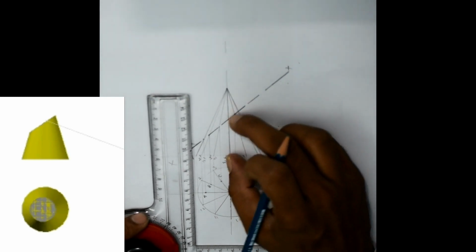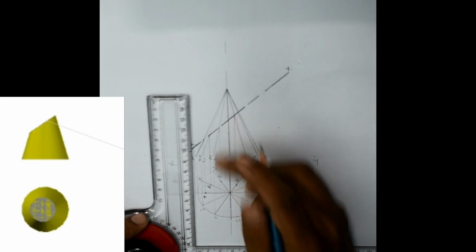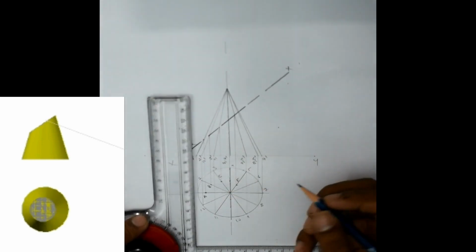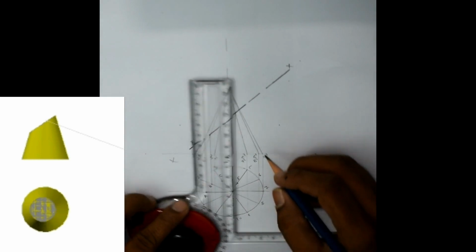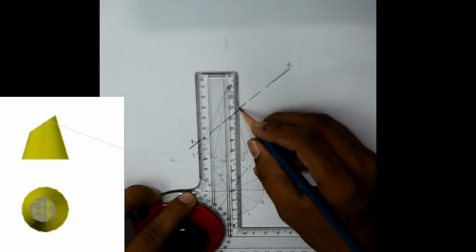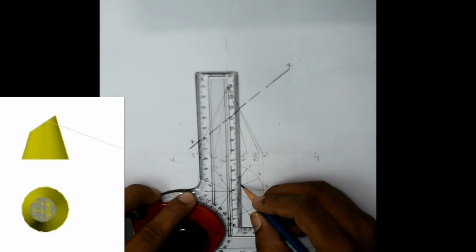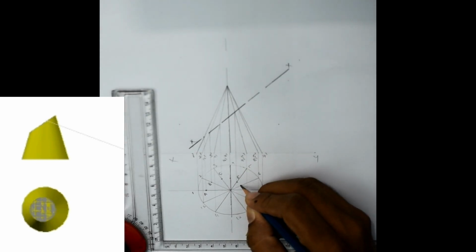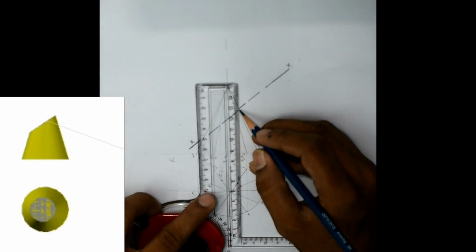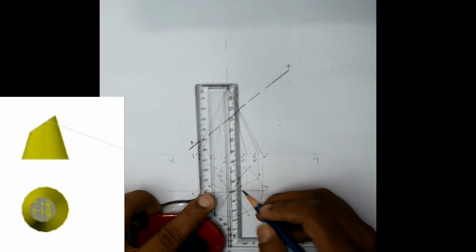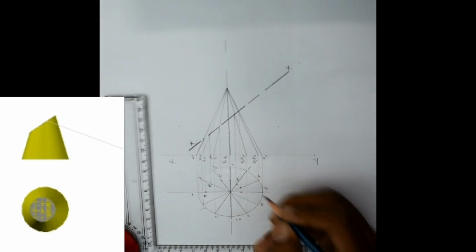I have not taken the fourth point because I know it will come here only, and the sixth generator has been cut here. So if I take projection here, you'll get one more point here, and the seventh generator will get cut here.